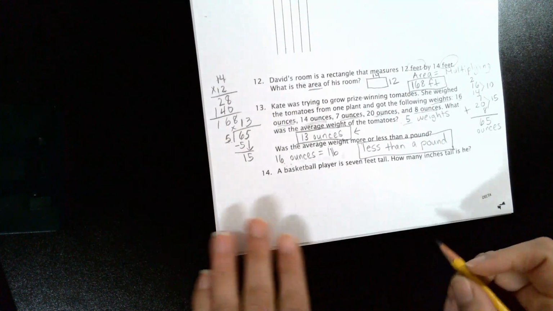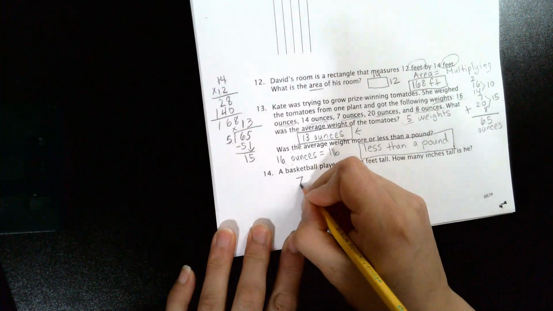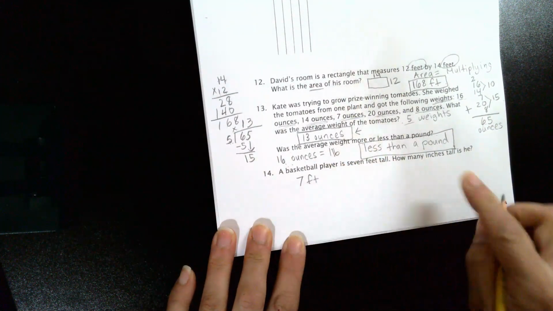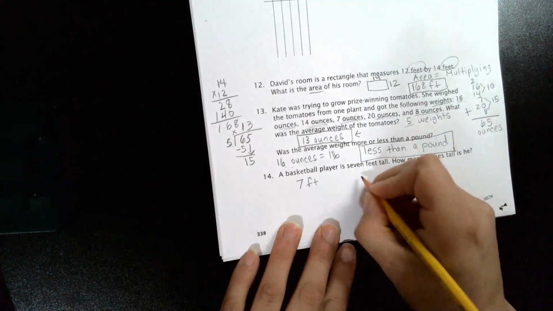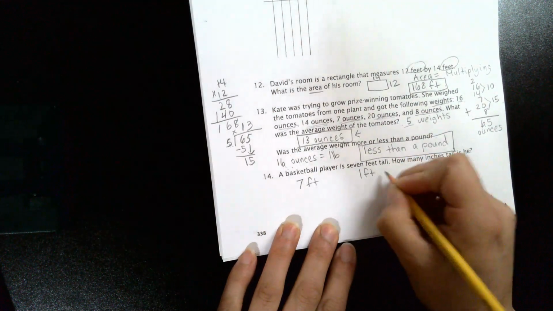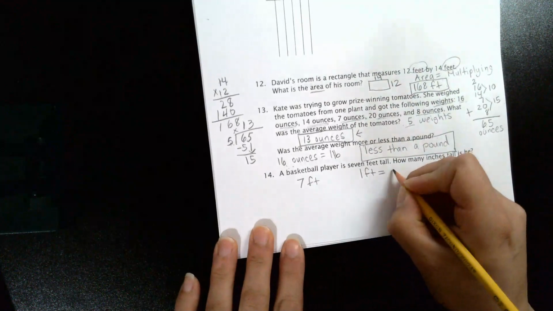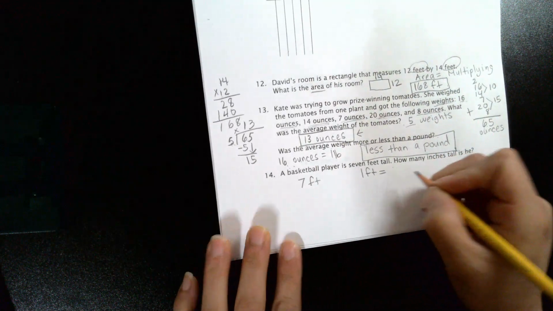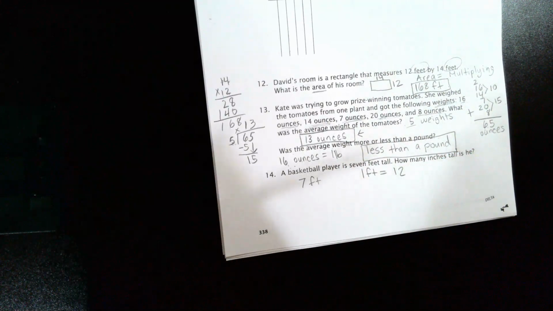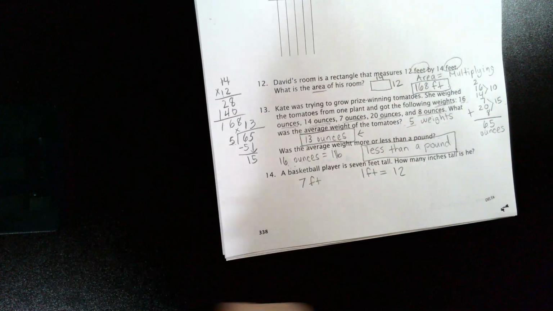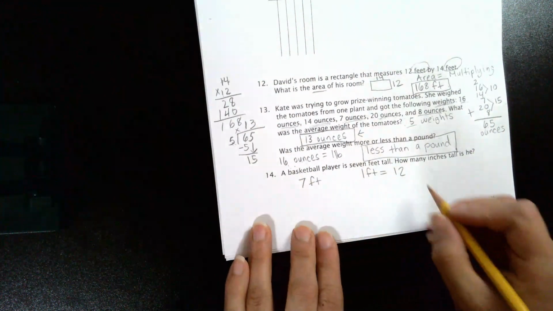A basketball player is 7 feet tall. 7 feet tall. How many inches tall is he? Okay, so we know that 1 foot, remember, if you don't know this, you just go to the back, equals 1 foot equals 12 inches. Okay, let's see. Yeah, 12 inches. So 1 foot is 12 inches.